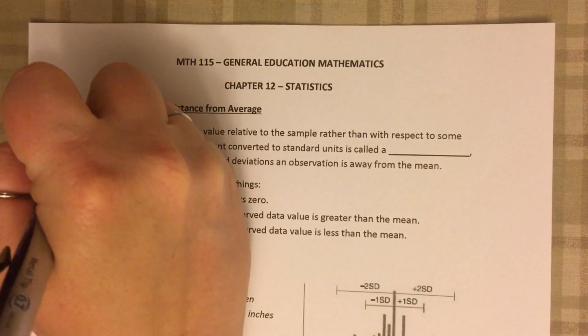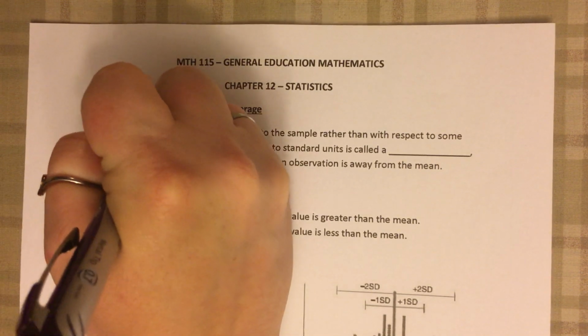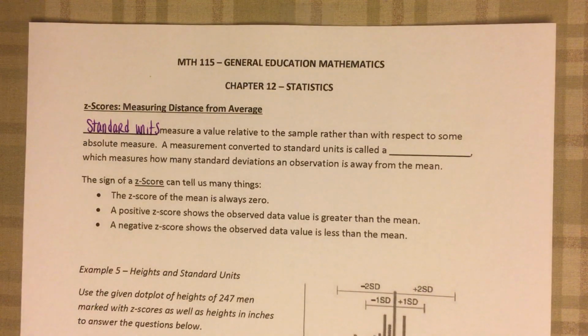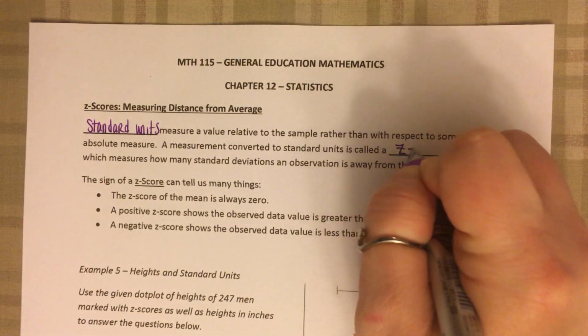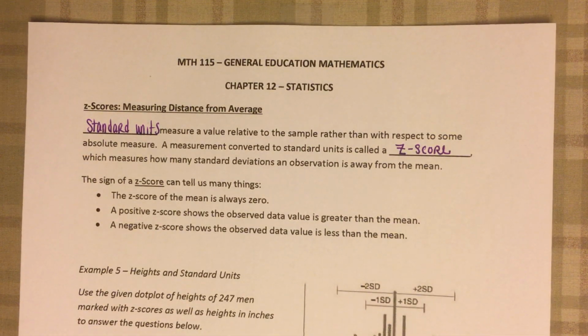So to start with, our first definition is that of standard units. Standard units measure value relative to the sample rather than with respect to some absolute measure. So what this means is we're not going to have to worry about labels when we're talking about standard units. We refer to how many standard deviations we are away. So we're not going to have a label, we're just going to have a number. A measurement that is converted to a standard unit is called a z-score. And that is what we are going to use for the rest of the section, which is going to tell us exactly how many standard deviations an observation is away from the mean.